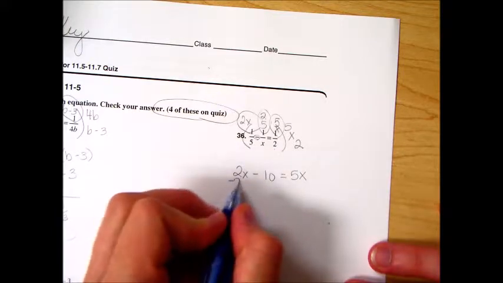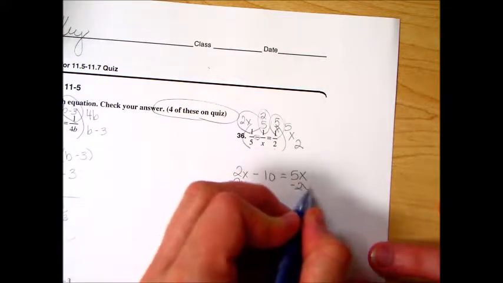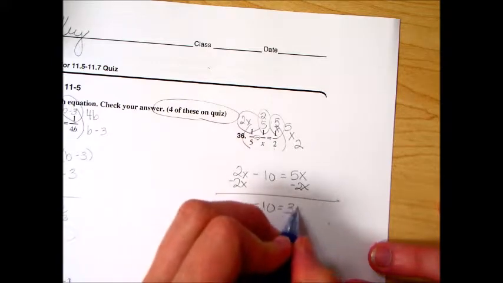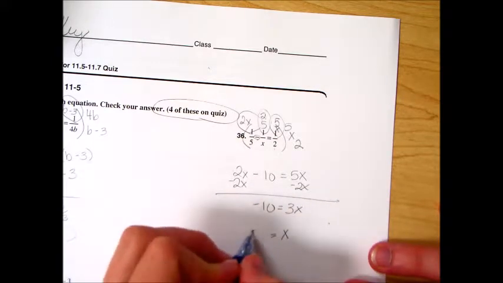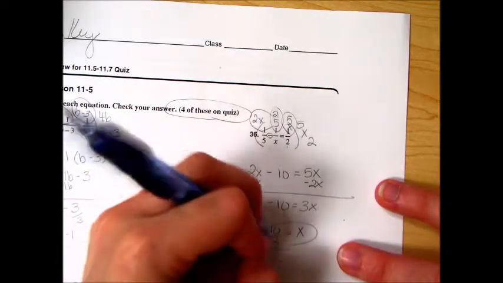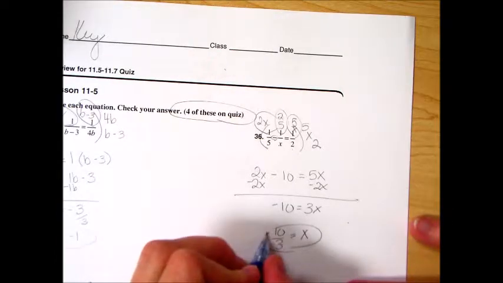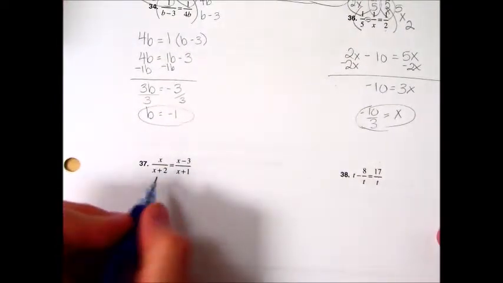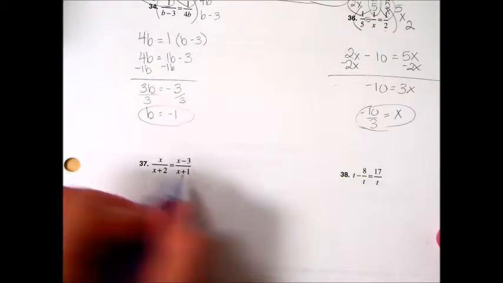I'm going to take the 2x to the other side. This is basic algebra now. I get negative 10 equals 3x. I divide to get negative 10 divided by 3, which does not reduce. For negative 3.3 repeating, we do prefer fractions. Number 37. This does not factor, this does not factor.